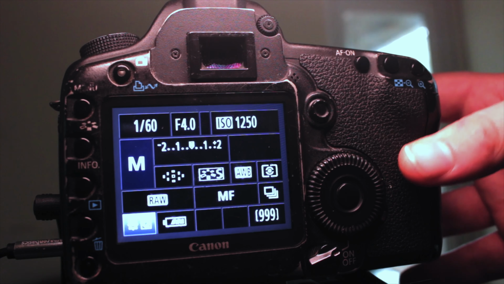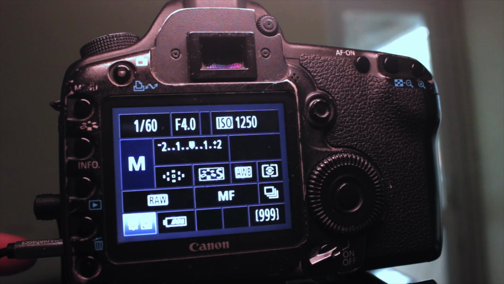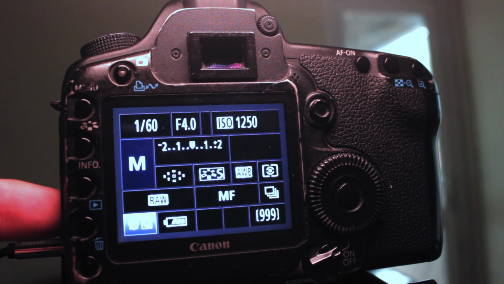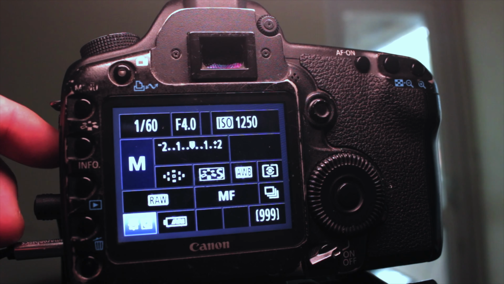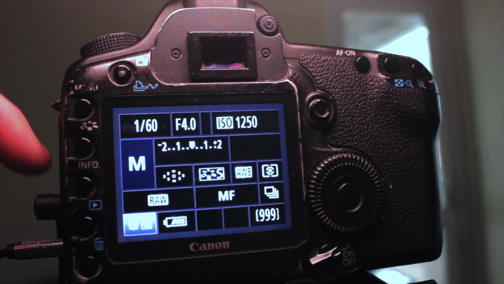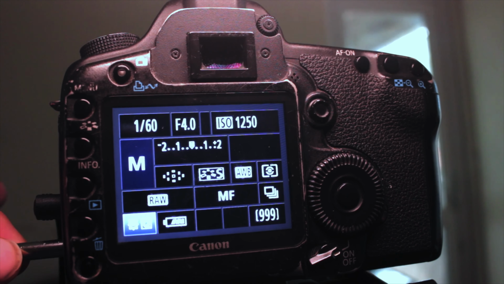Because I don't have a CF card reader, I have to plug a lead into one of the ports here on the side. And you can see two ports that I've got leads in. This one here is for my focus and this one here is for my audio, because I've plugged the audio into the camera this time.